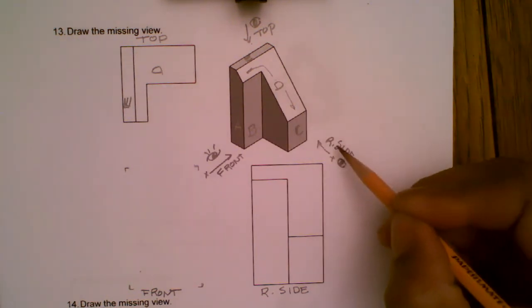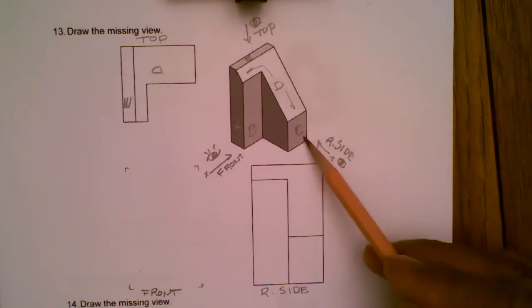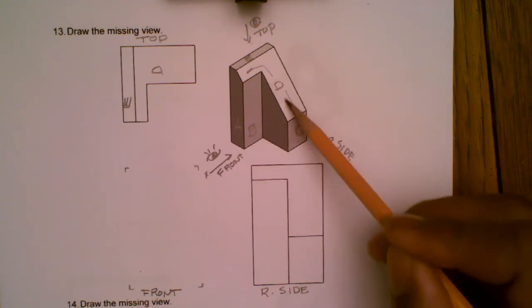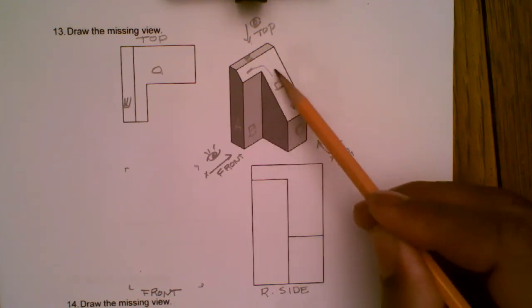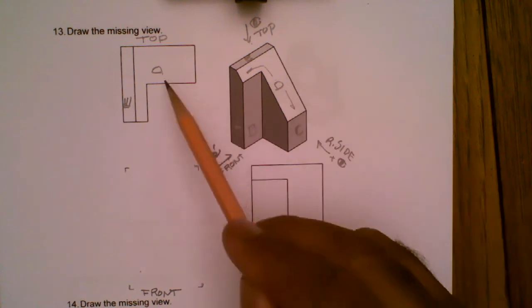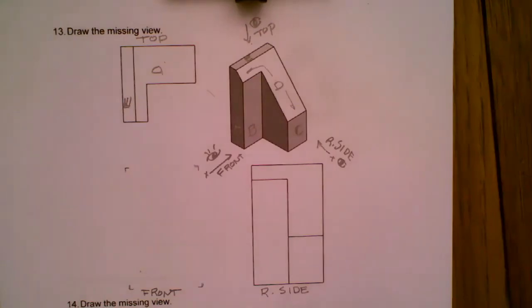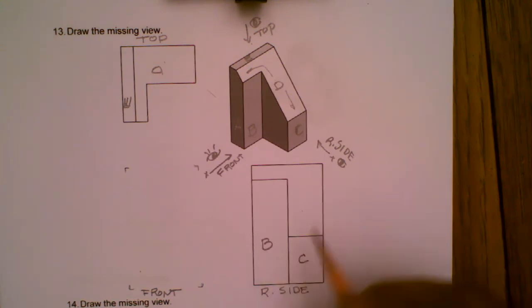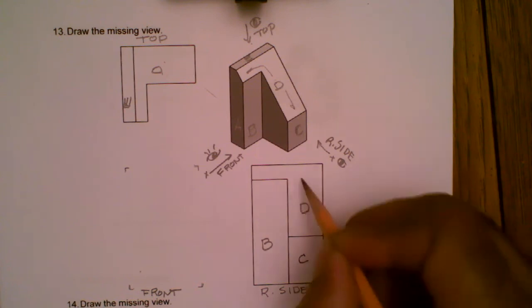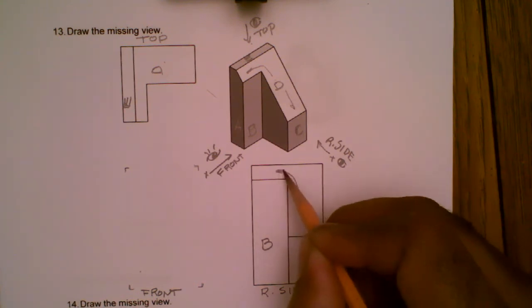In my right side view, I can see letters C and B. I can also see letter D because this surface is at an angle. That means I can see this surface in two different views because of the angle. So this is letter C, this is letter B, and in this view, letter D goes here. And that's this entire surface here.